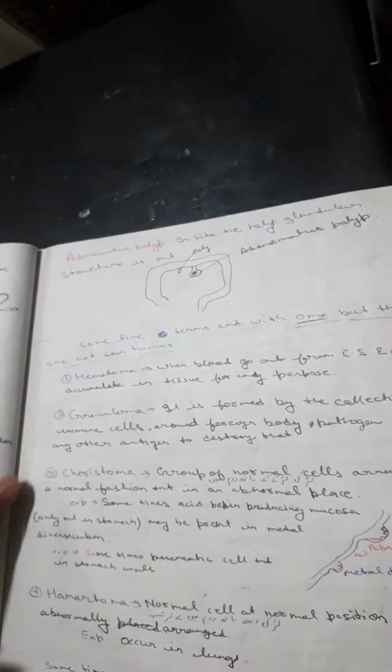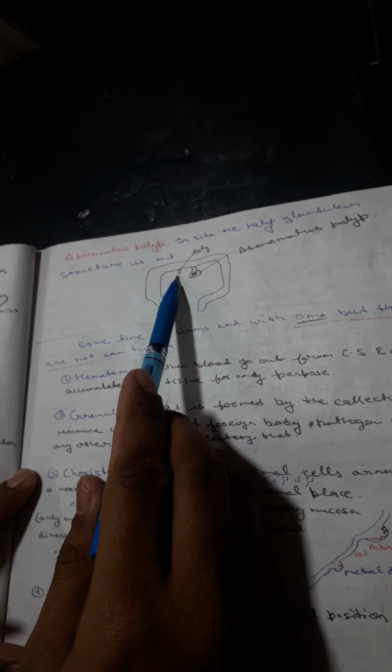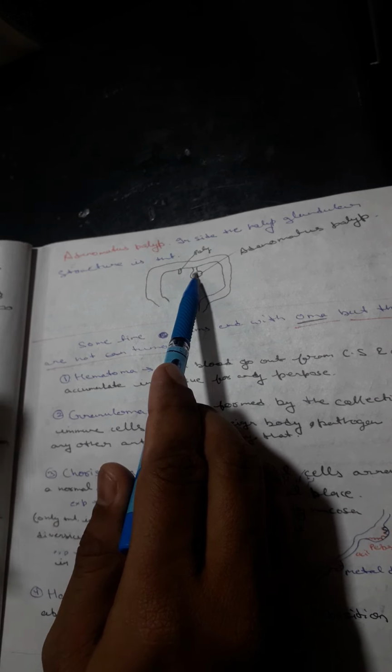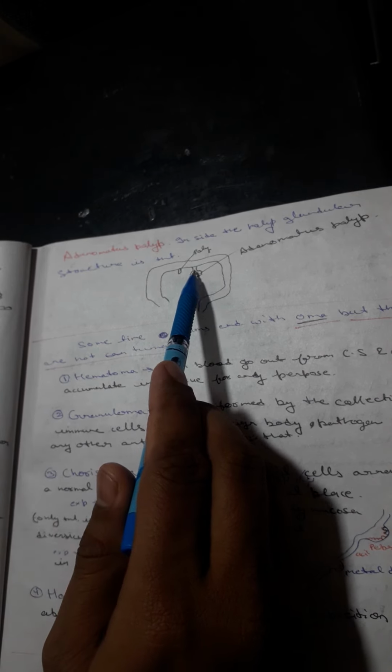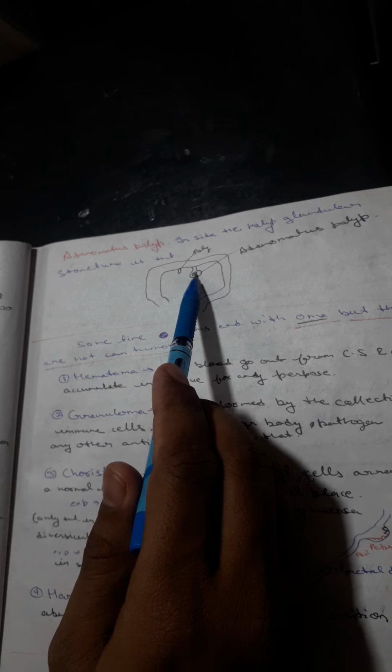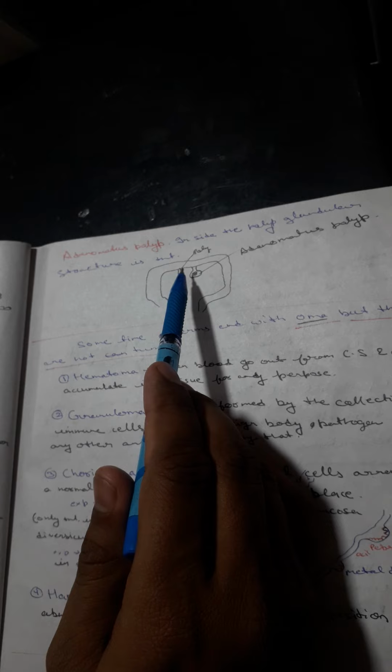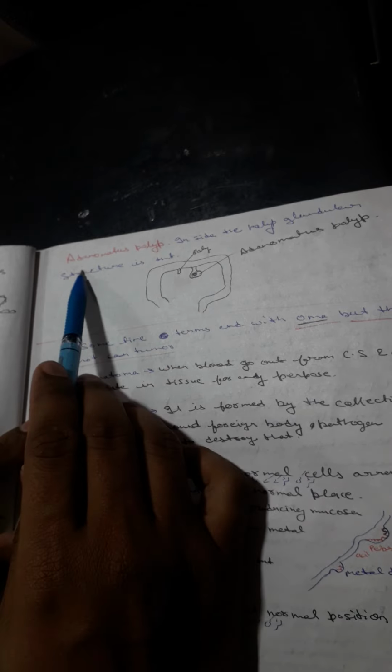So what is the adenomatous polyp? Inside the polyp, see here, this is the normal polyp, and inside the polyp, glandular structure is formed. And we know that if glandular structure related neoplastic cell development occurs, then we call it adenoma. So here within the polyp, glandular structure formation occurs. So we will call it adenomatous polyp. Okay, thank you.